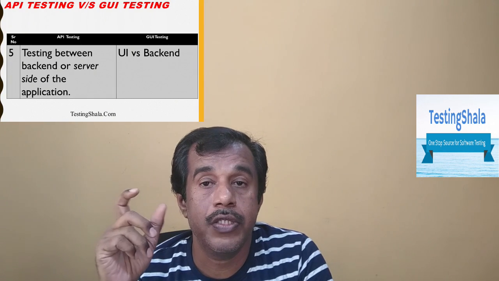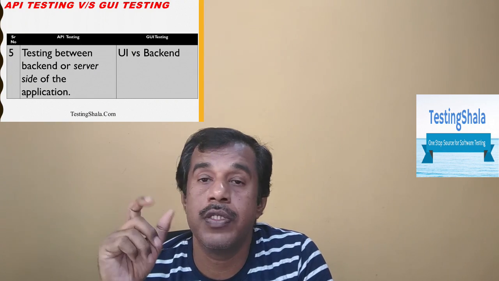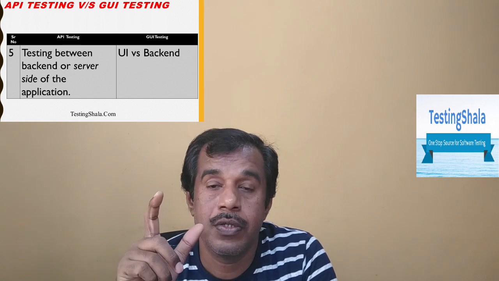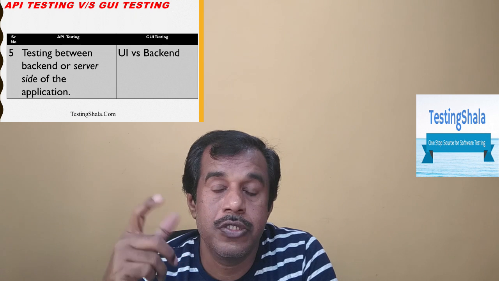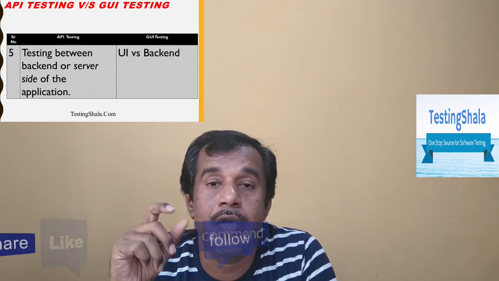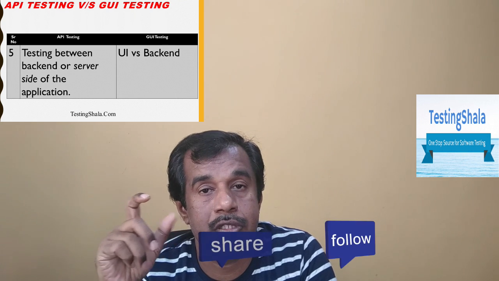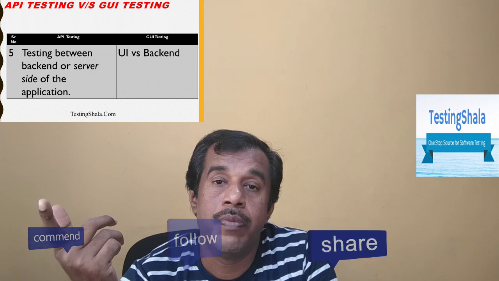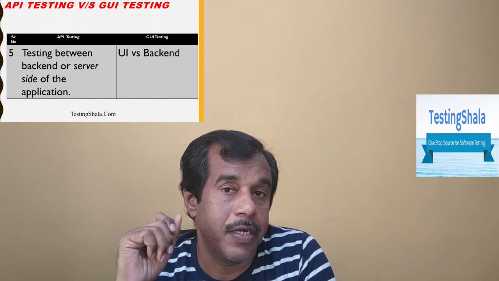The fifth important difference is, in the interfaces we will be testing from business logic to the backend. That is the main thing. From business logic to the backend, whatever we entered or whatever data is coming from business logic, whether it is rightly going to the backend or not, we will be validating it. Or from the backend again to business logic.